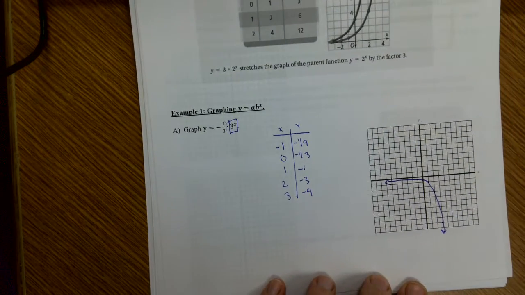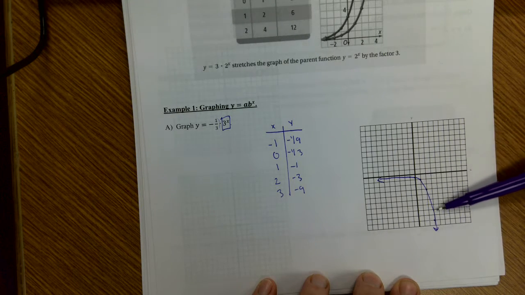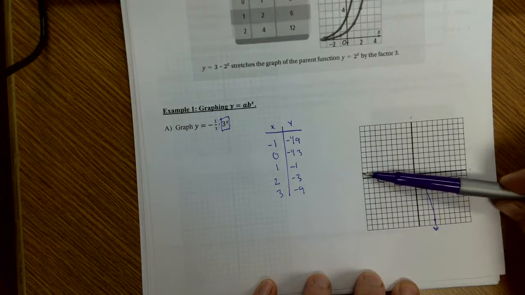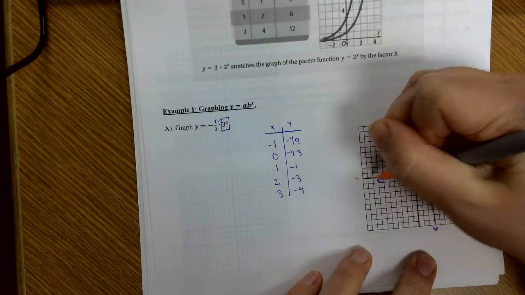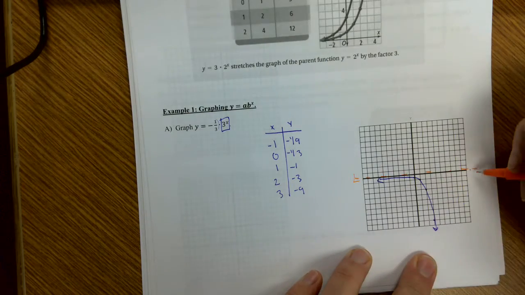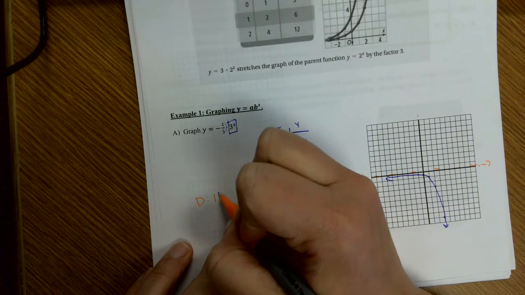So when I look at my graph, it's still going to be a growth because on the right-hand side, it's moving away from my x-axis, and on the left-hand side, it's going to my x-axis. My horizontal asymptote still will be at 0. There's no way that we're going to make it to 0. So my domain, even though it doesn't say this, will still be all real numbers.